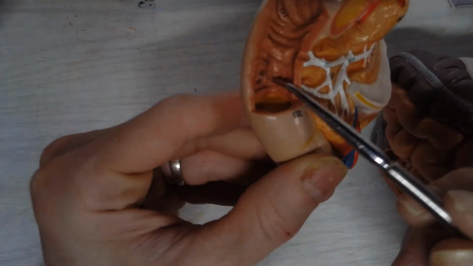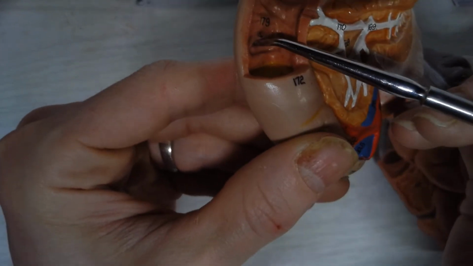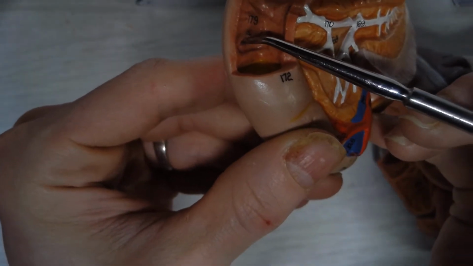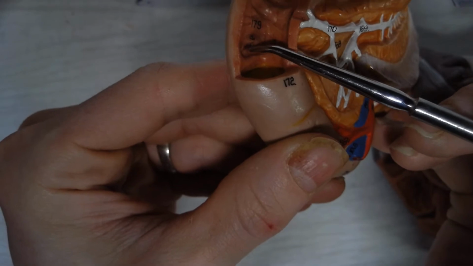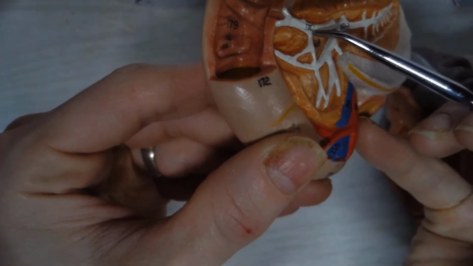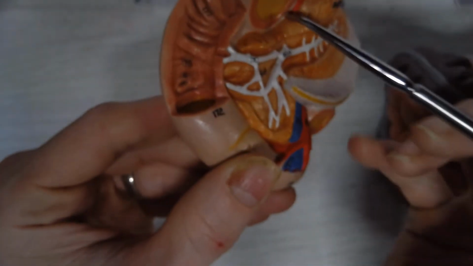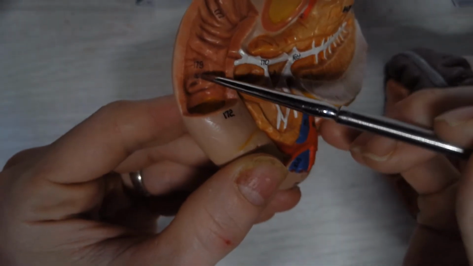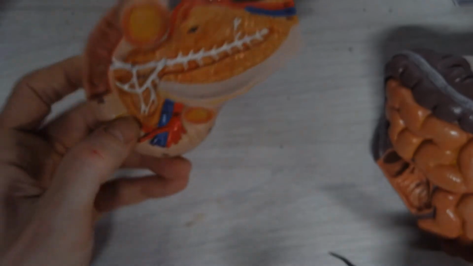If I zoom in a little bit here, it's a little hole right here where it comes in. It's a hepatopancreatic ampulla right in this little hole right here. See, this is a pancreatic duct, and this goes right into this little hole right there.